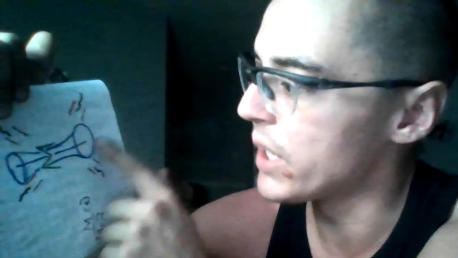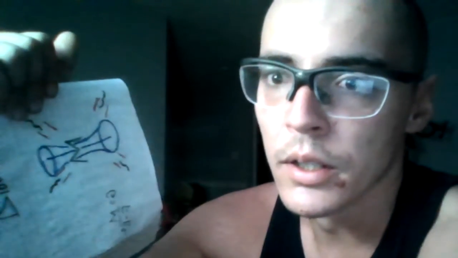So yeah, the bigger mass and the smaller mass have to use a line, or I would agree a rope of gravitational pull, or a rope of gravity, because they're always.